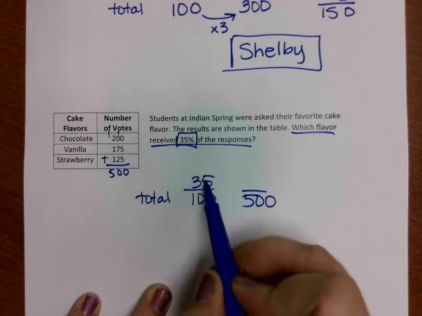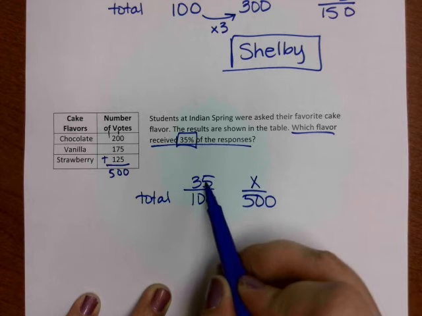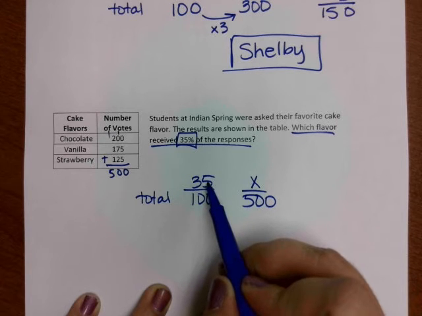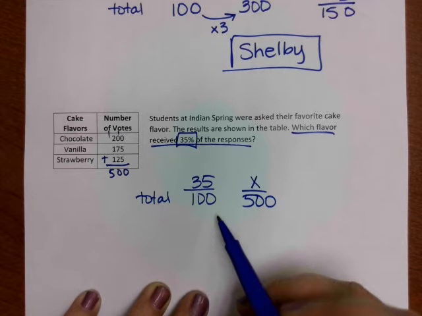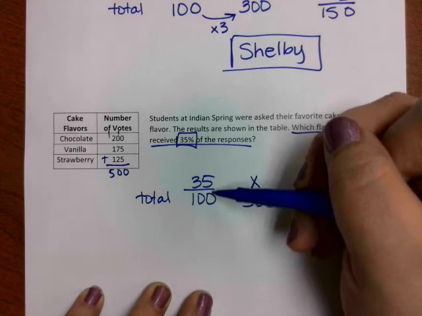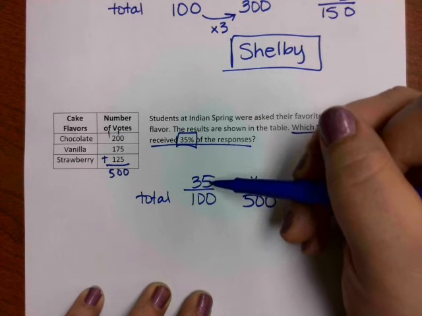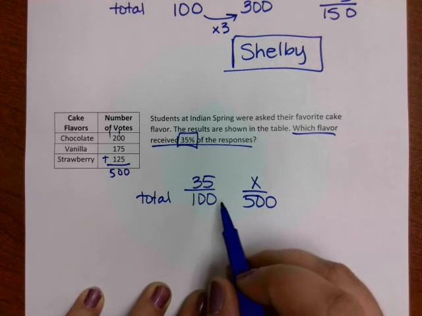So again, percent goes over 100, 35% over 100. I don't know what number goes with 35% quite yet. That's what I'm solving for. But I know 500 was my 100% total votes. All right, again, I could cross multiply and divide here. I can't cross off zeros because the numbers don't both end in a 0, so I can't divide by 10, which is what crossing off the zeros actually does.